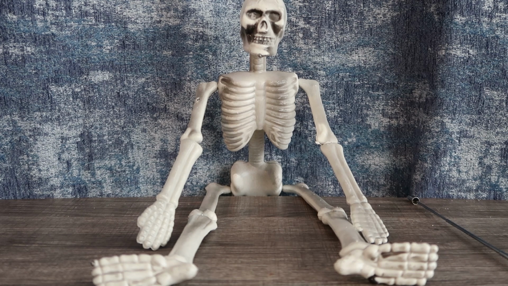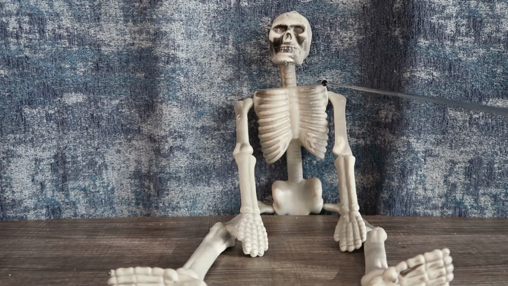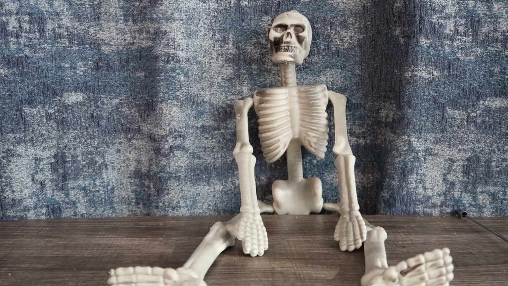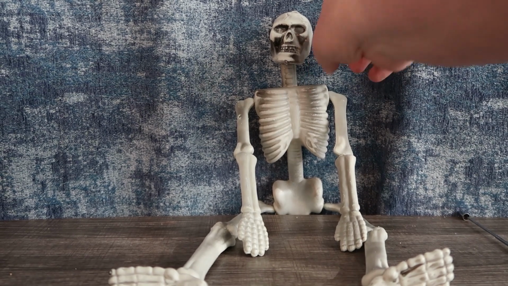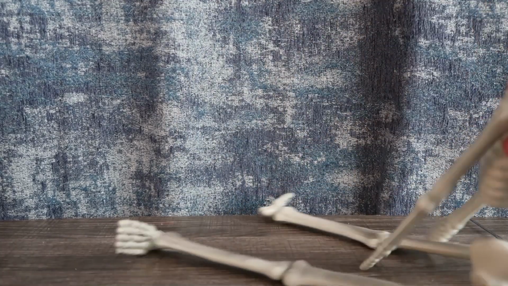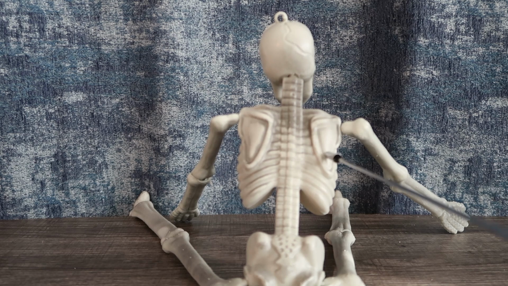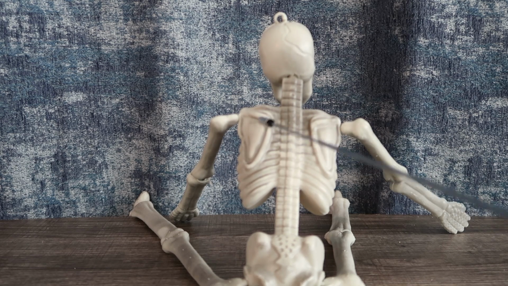So clavicles, you've got 2 of them, and 2 scapulas. Your clavicles, I know he doesn't have any. Okay, so the clavicles are on each side. And then on the back, you have these scapulas. Okay, so 2 scapulas, and then on the front are your clavicles. Those 2 make up your shoulder girdles.